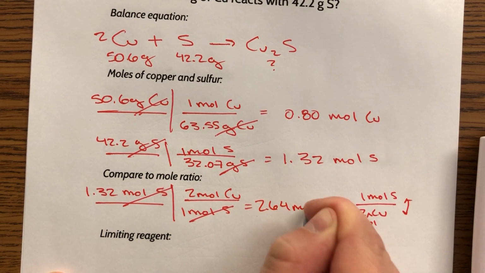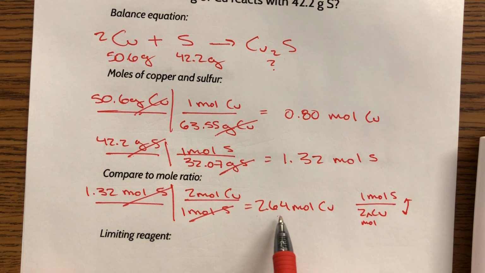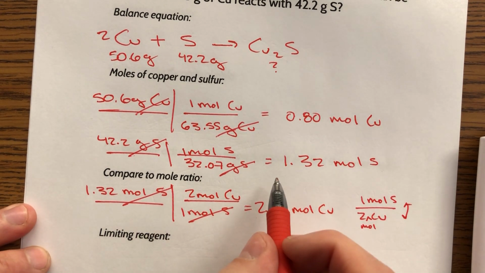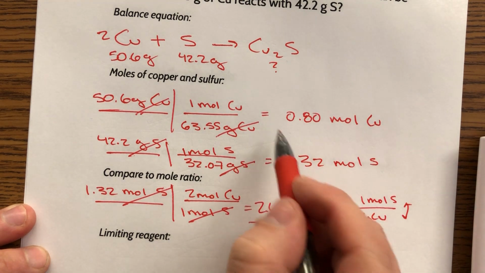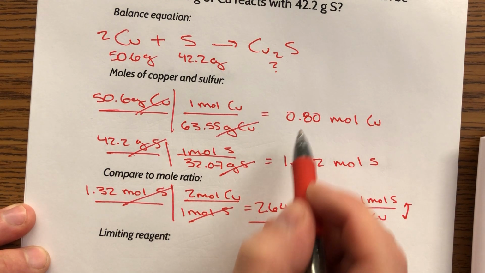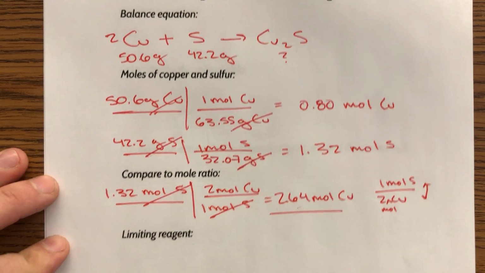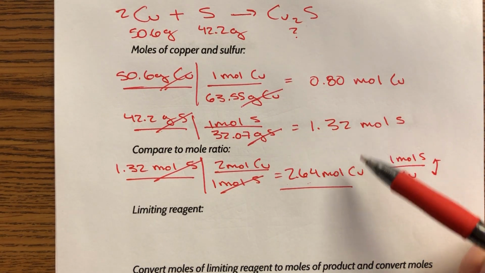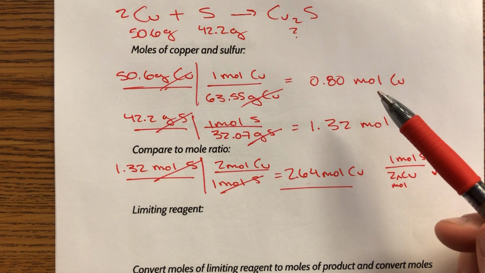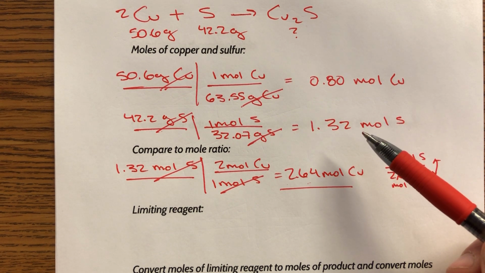2.64 moles of copper. And if you can see here, if I were to max out all the sulfur, this is how much copper I would need. But how much do I have? I only have 0.8. So we can tell that copper is going to be our limiting reagent, because in order to use all the sulfur, I need this much copper, but I don't have that much. So sulfur is going to be in excess, okay?